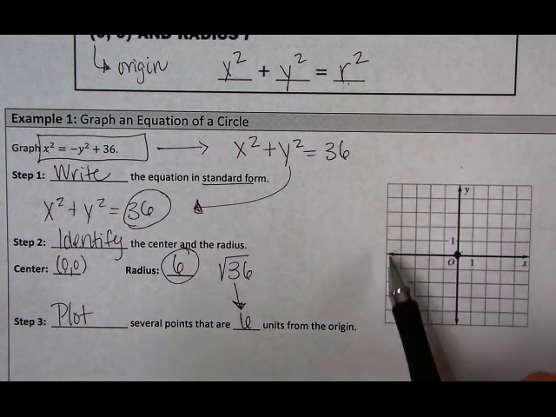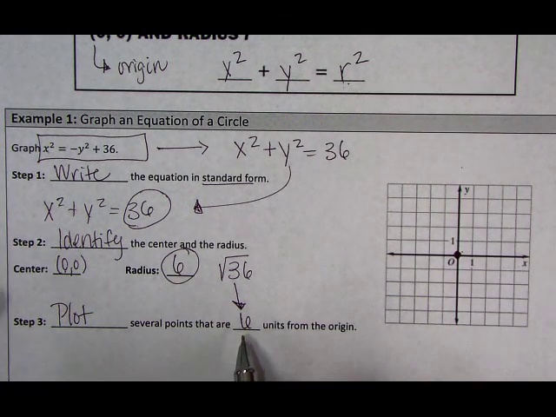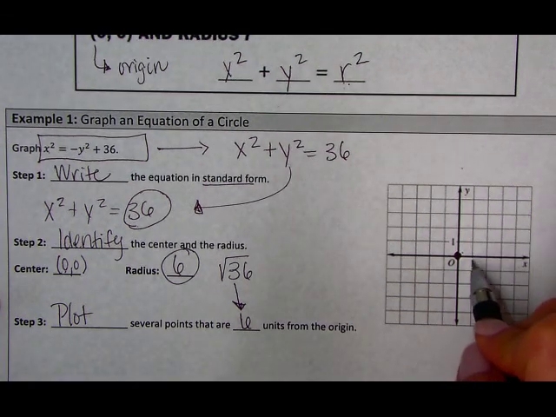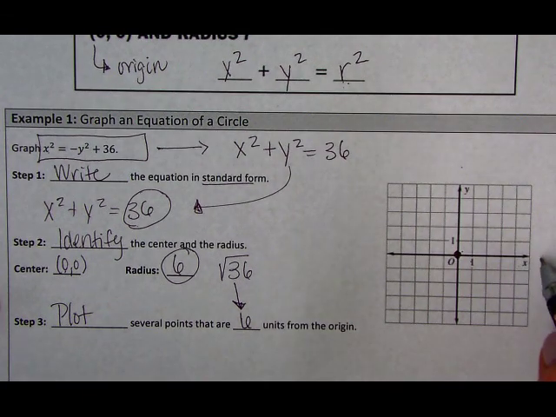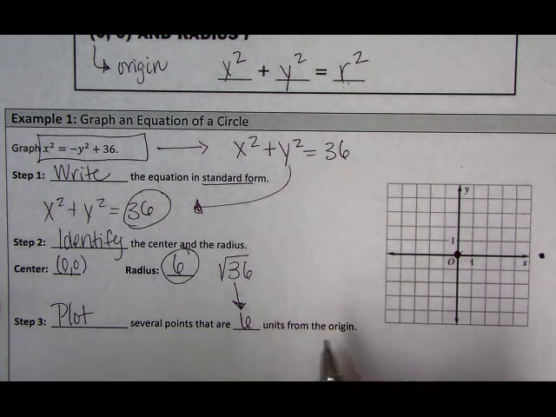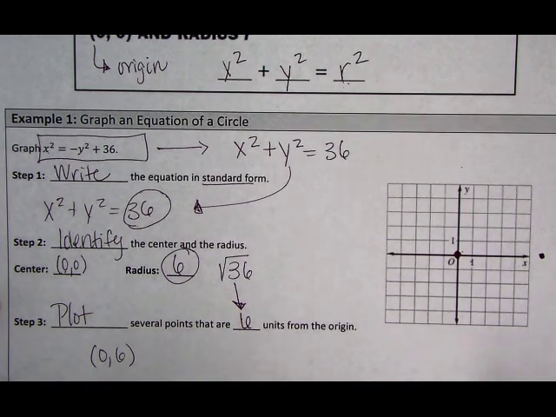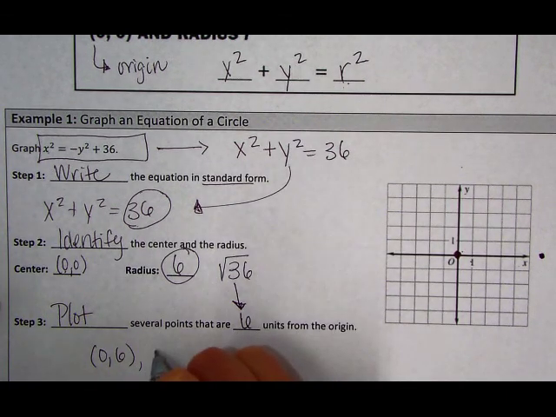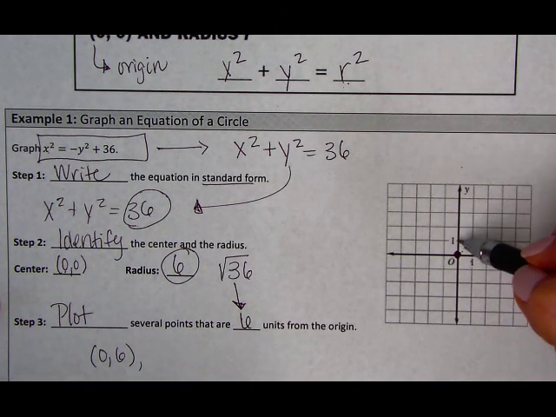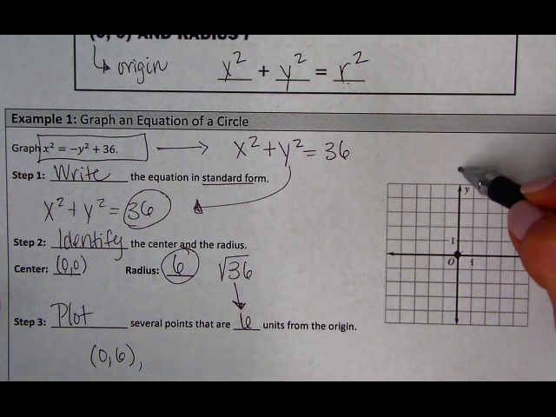So we're going to use easy points around our circle to graph, and since we're 6 units from the origin, 1, 2, 3, 4, 5, I have to go one more unit for 6 units away. So this guy right here would be 6, 0 as one of my points. The other one would be going up 6, 1, 2, 3, 4, 5, 6.